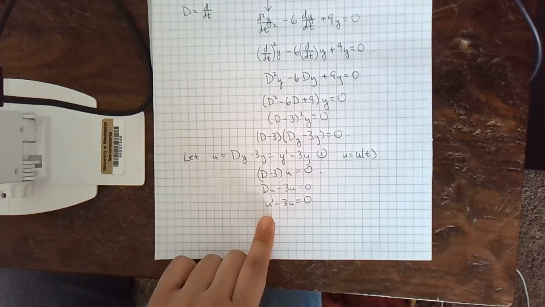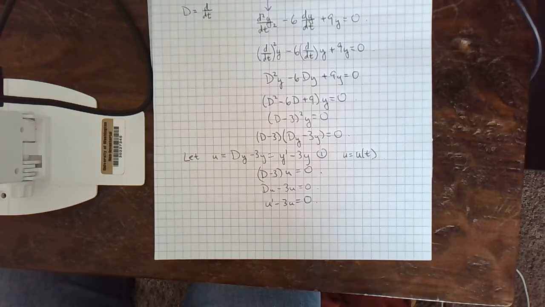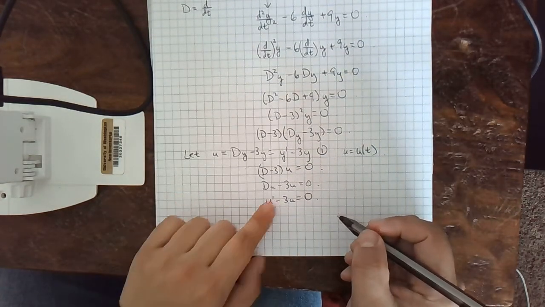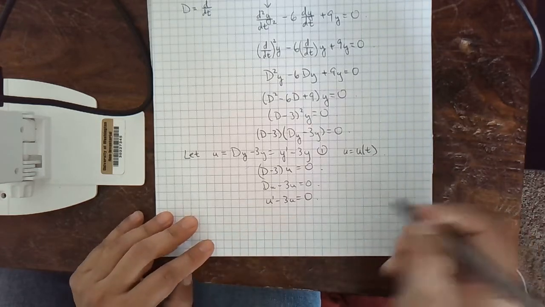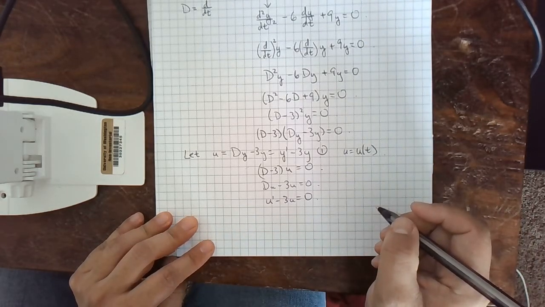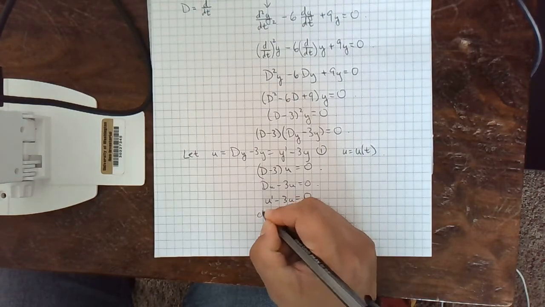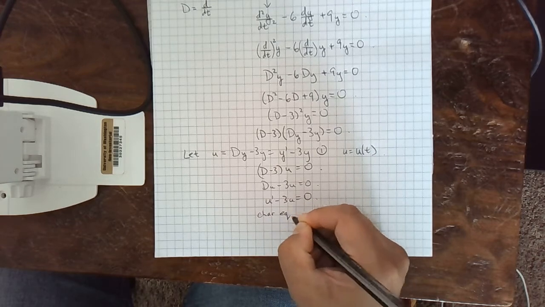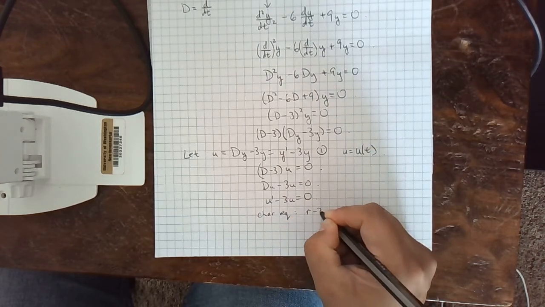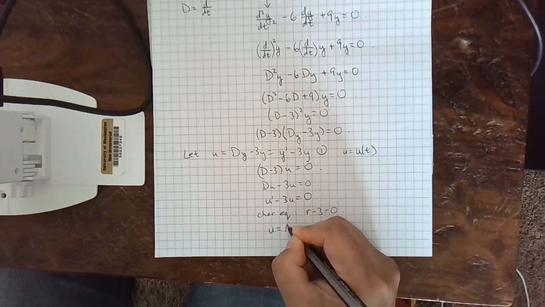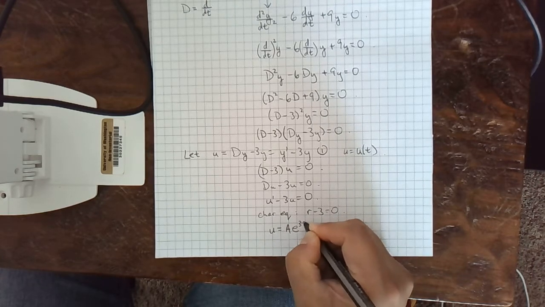And now this is a differential equation that we know how to solve. In fact, we'll do exactly what we said at the end of the previous video, which is this is a first order linear homogeneous differential equation with constant coefficients, and since it's linear, the characteristic equation will only have one root, so it'll certainly have distinct roots. The root is 3, so the solution must be some constant times e to the 3t.